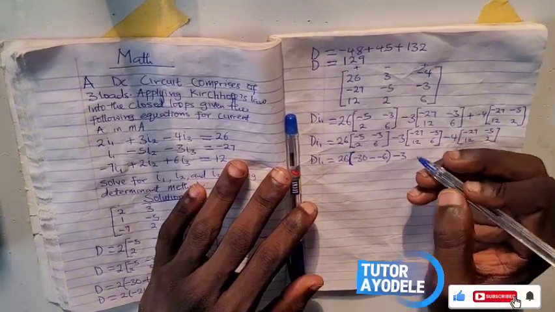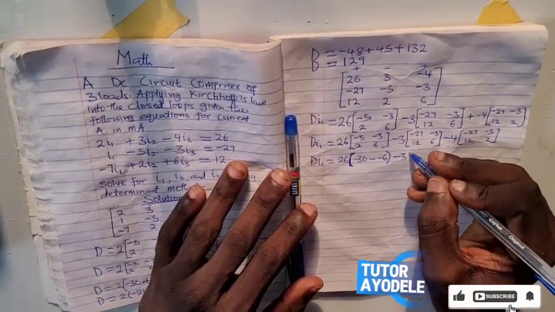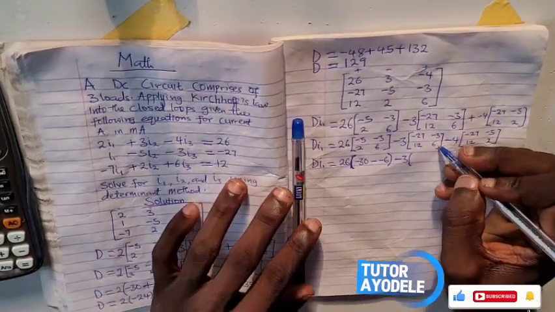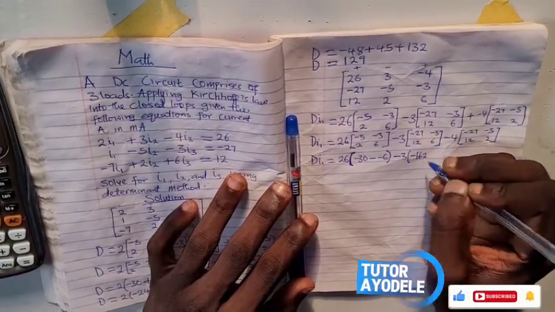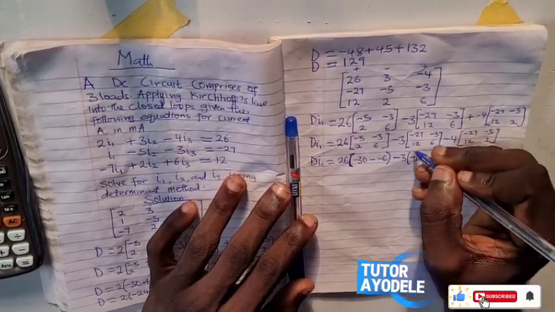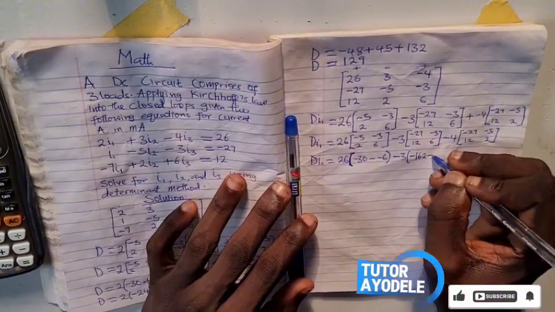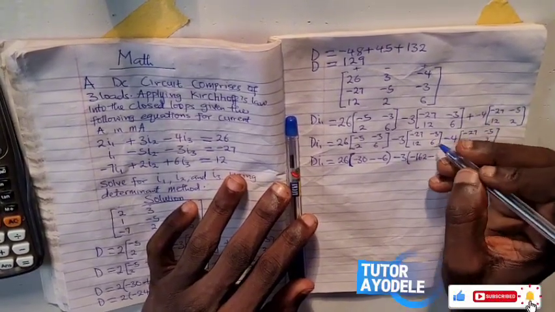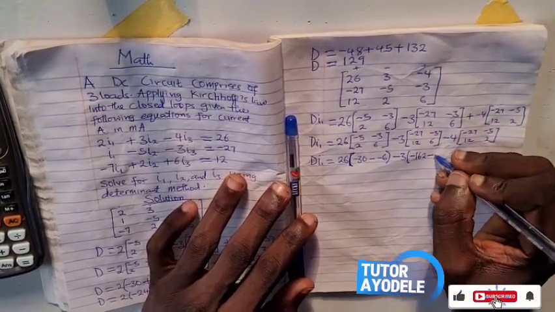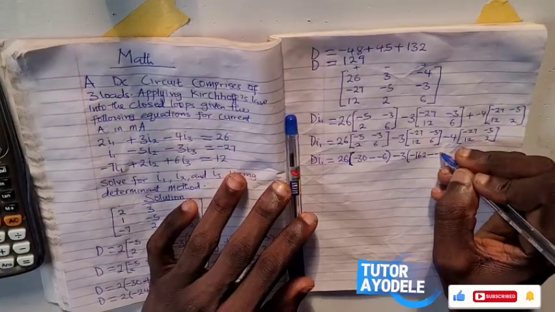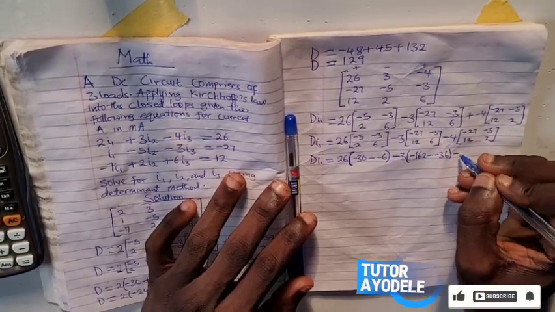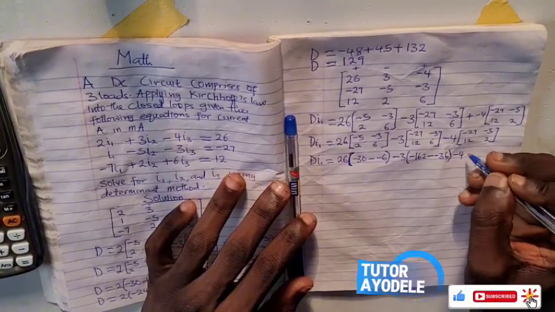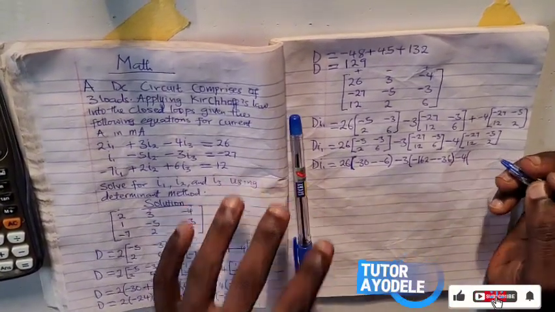Minus 3 into brackets. So minus 27 times 6, that will be minus 162. Minus, don't forget to put minus before you multiply the other side, minus 12 times minus 3, that will be minus 36. Okay, minus 4 into brackets.